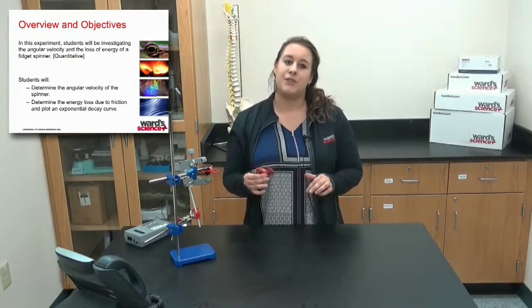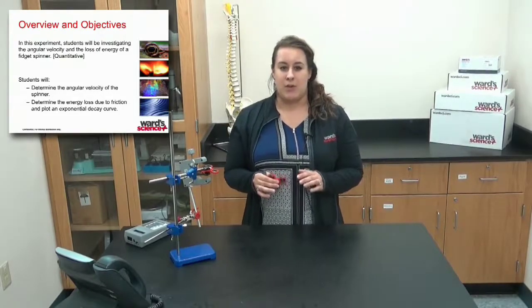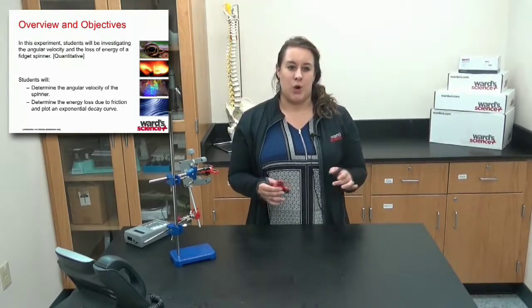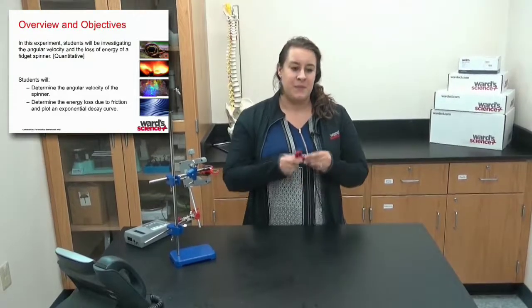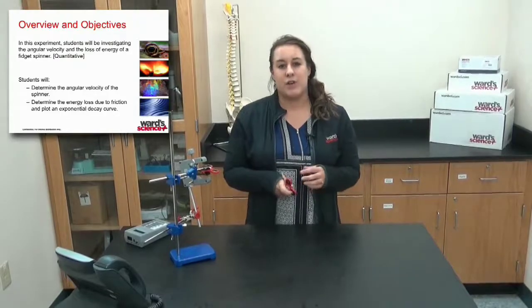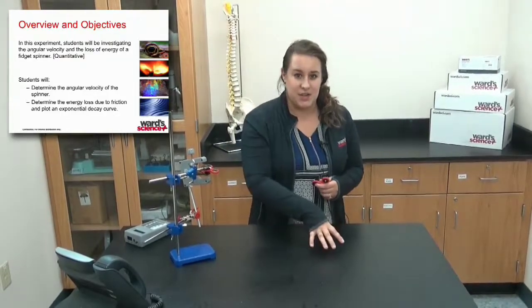So overview and objectives of the high school level. In this experiment, students will be investigating the angular velocity and the loss of energy of a fidget spinner. Now remember I said the elementary kit was more qualitative in nature. We're taking the fidget spinner and thinking about what it's really doing. The high school version is more quantitative.